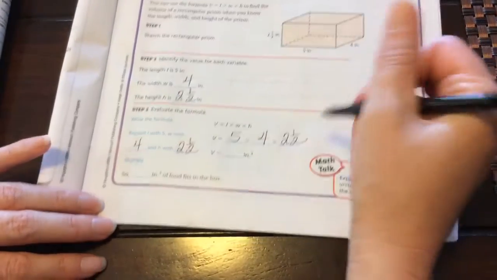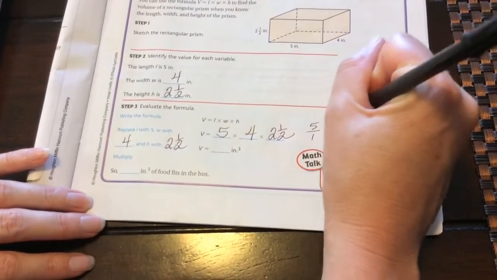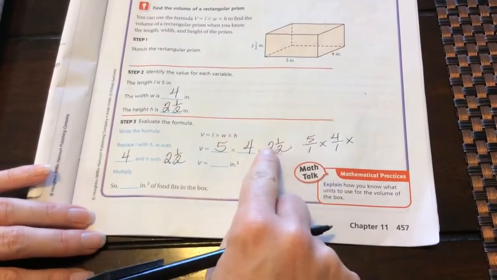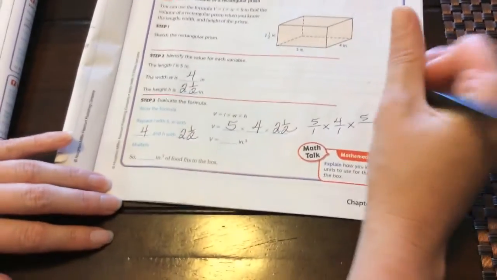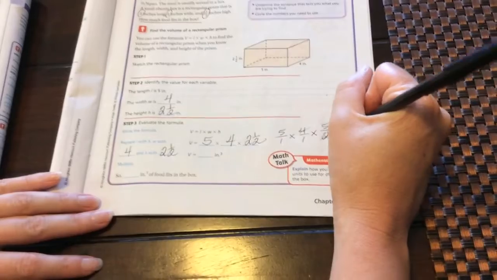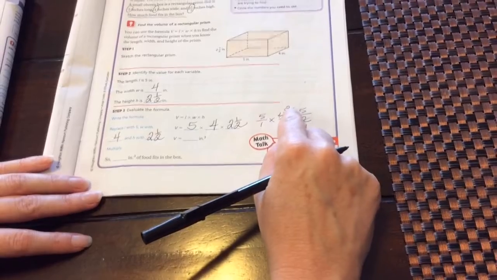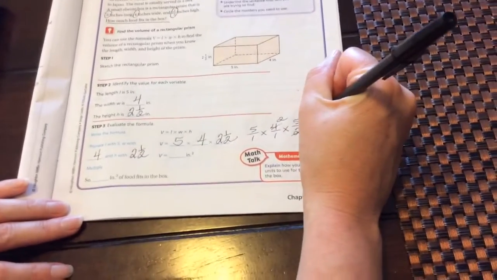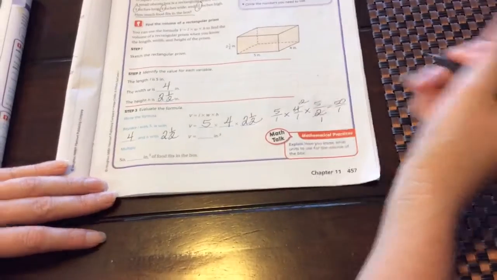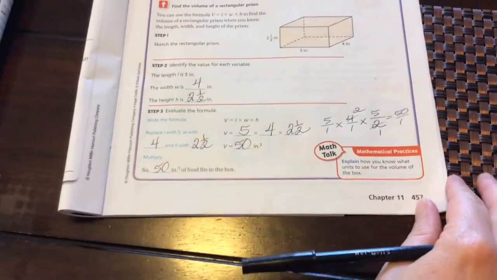And then I'm going to do multiplication. So I need to rewrite this as an improper fraction. So it's going to be 5 over 1 times 4 over 1 times 2 times 2 is 4 plus 1 is 5 over 2. I'm going to cross cancel because I prefer to do it that way. So the greatest common factor of 4 and 2 is 2. 2 divided by 2 is 1. 4 divided by 2 is 2. Then I'm just going to multiply across. 5 times 2 is 10. 10 times 5 is 50. And it's over 1, so 50 divided by 1 is 50. So it's 50 cubic inches. So 50 cubic inches of food fits in the box.